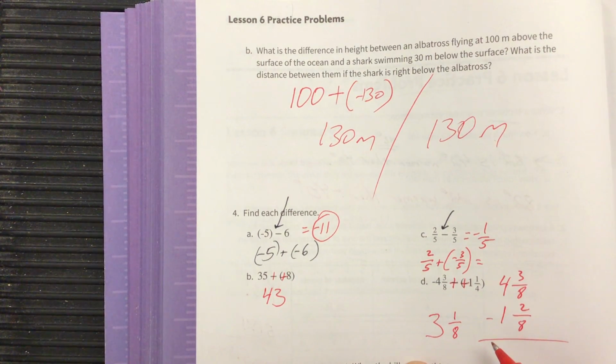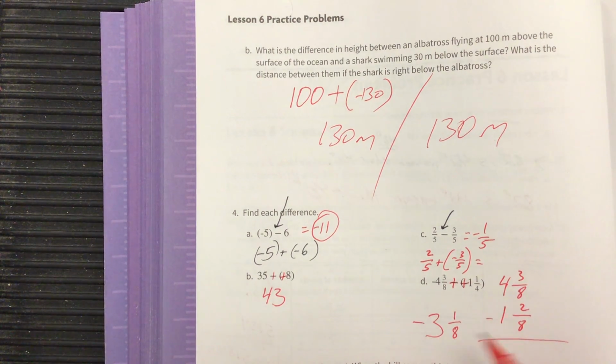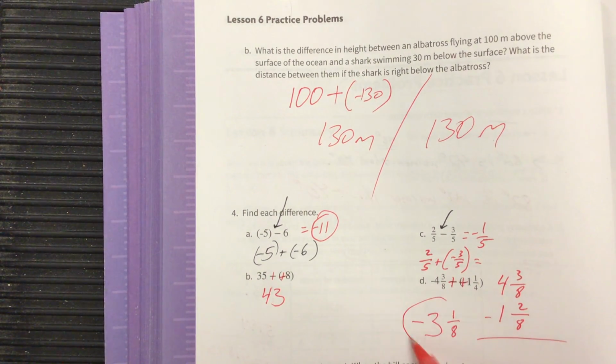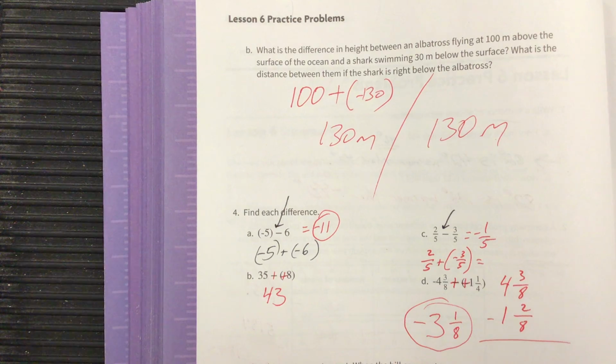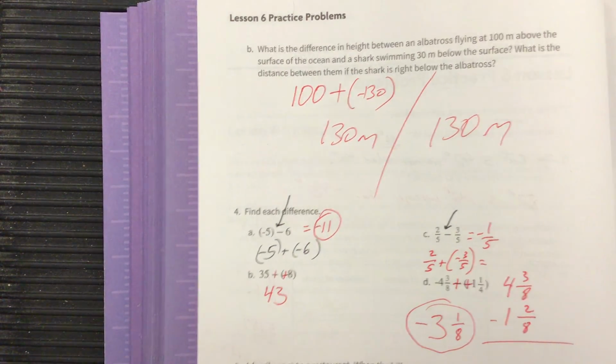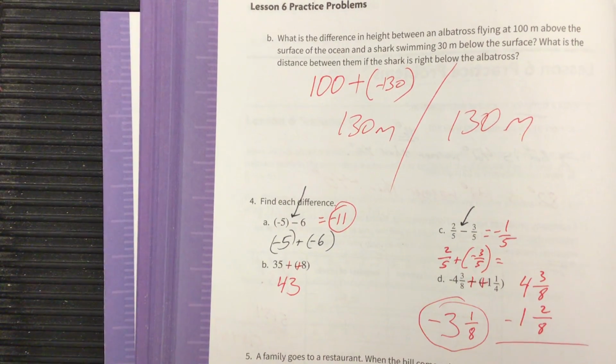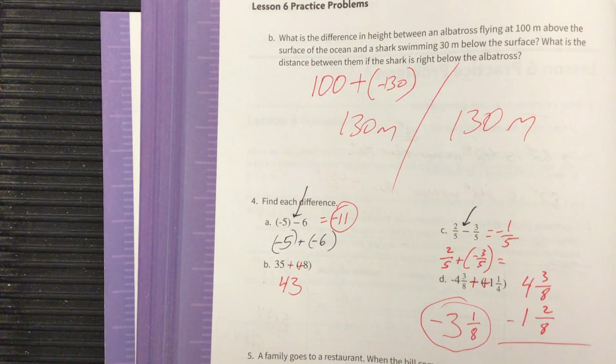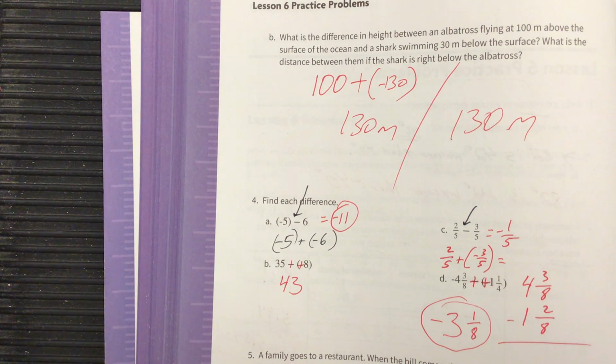And then did you say negative? Yes? Yeah, it would be negative because this one's bigger. Negative 3 1/8. Questions on any of those four? You're going to have one like that on your warm-up today. Questions?